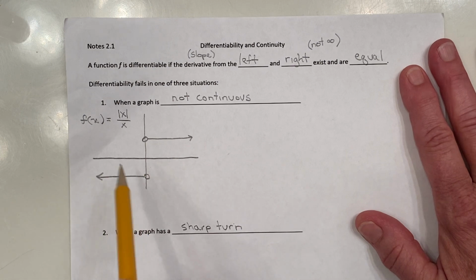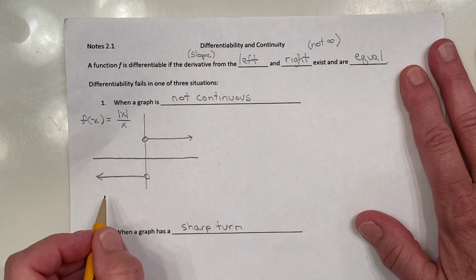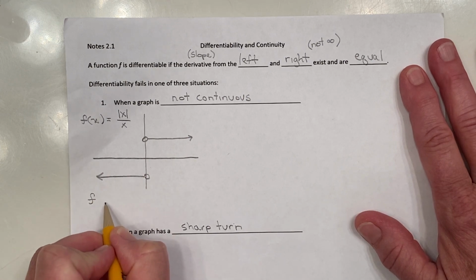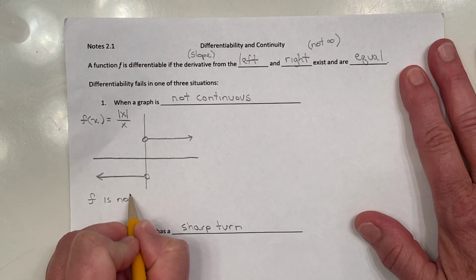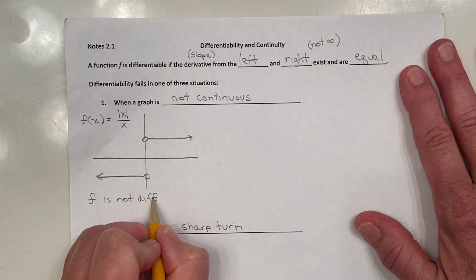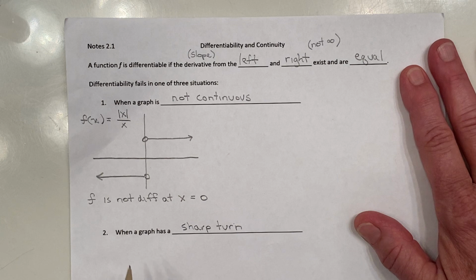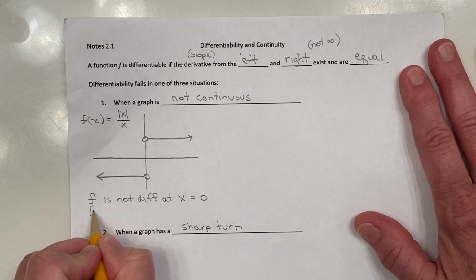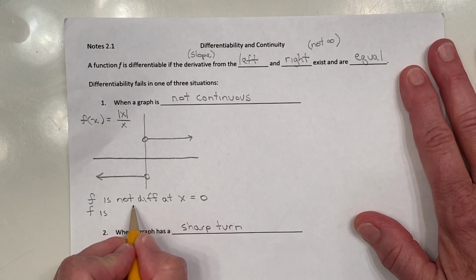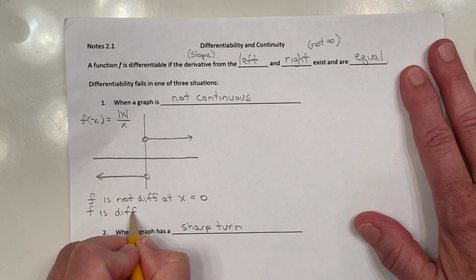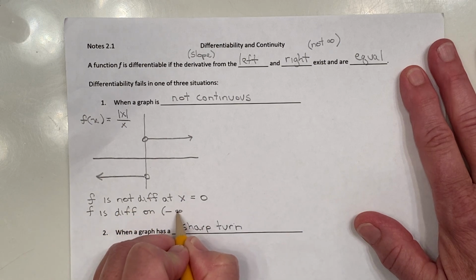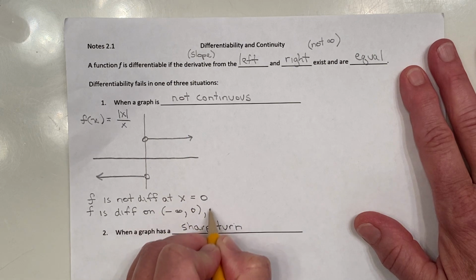We can respond to a couple of questions in two different ways. We can say that this graph f is not differentiable at x equals 0. So if we're asked to describe where the graph is not differentiable, we want to give the specific x values. What if the question is, consider this graph, where is this graph differentiable? Well, it's just the opposite of everything we said here. F is differentiable on, and we'll do interval notation, all real numbers except for 0.